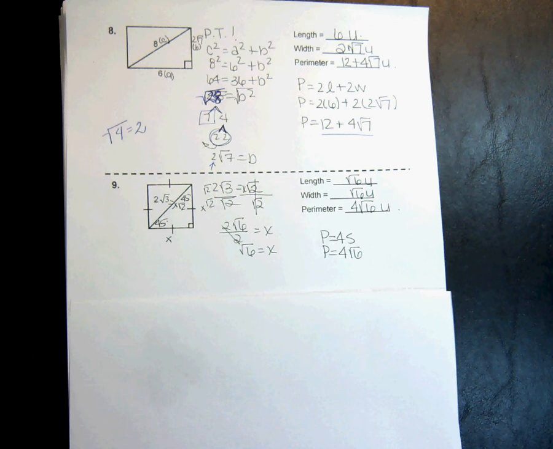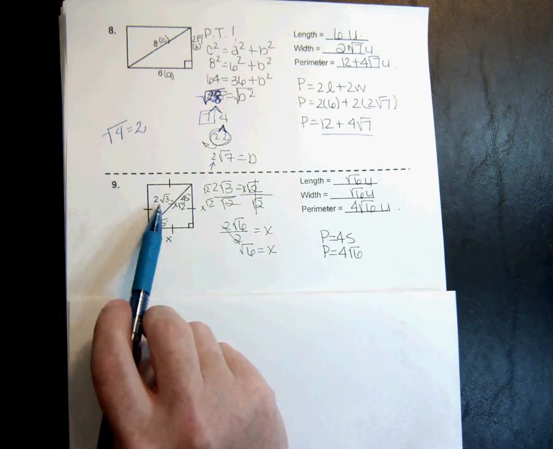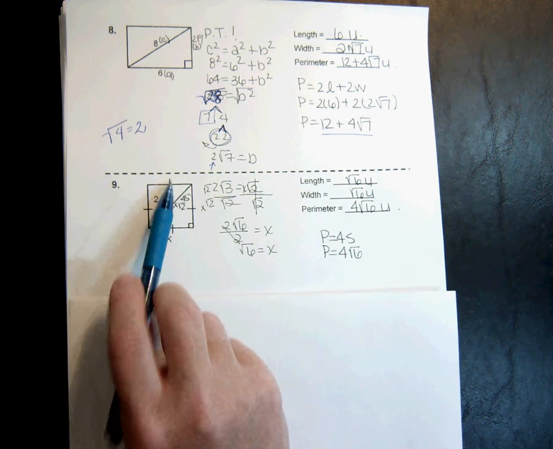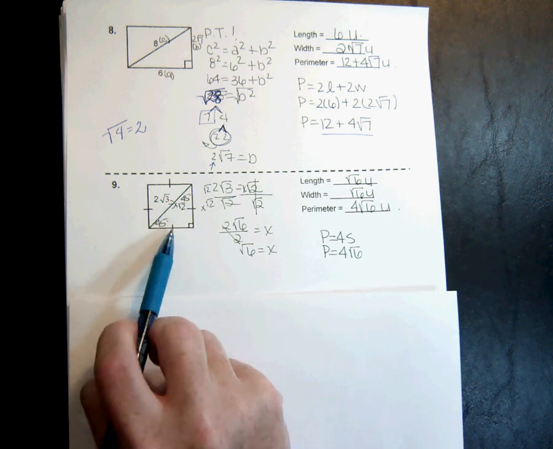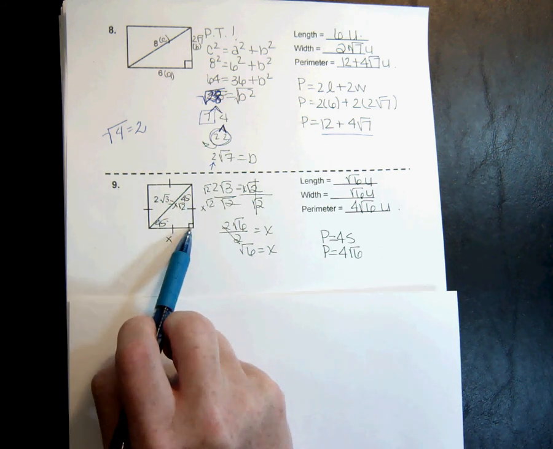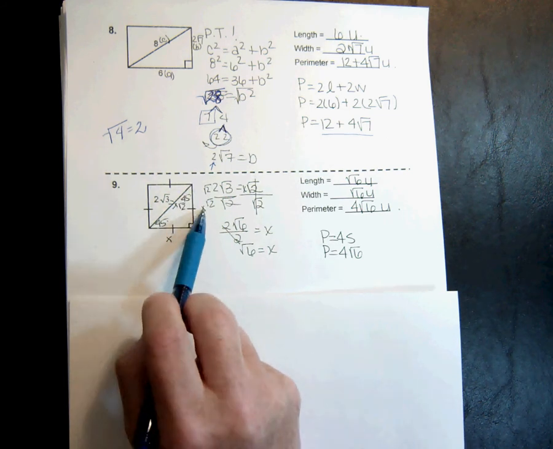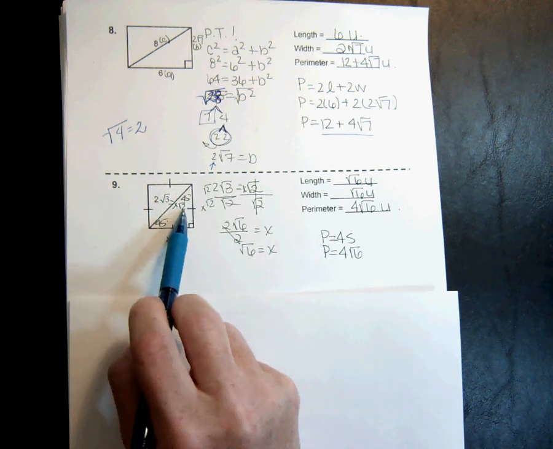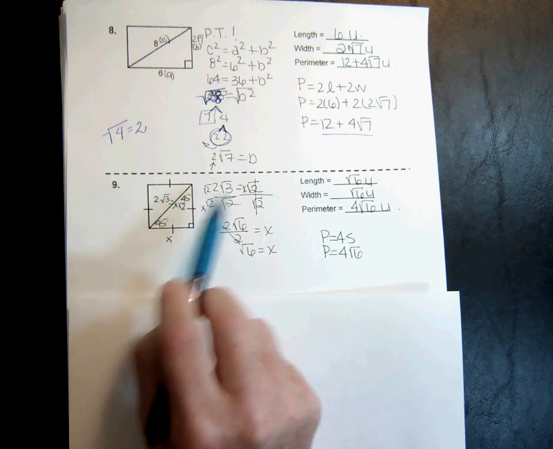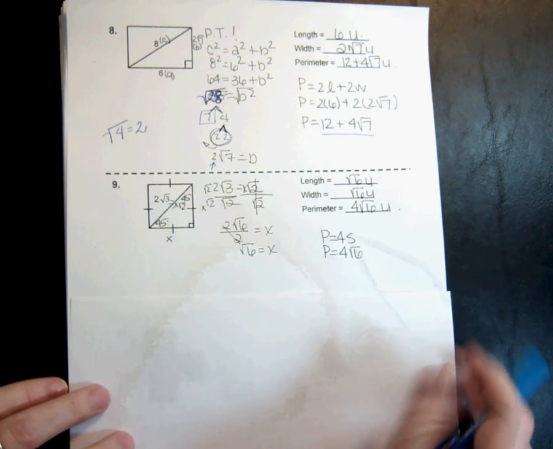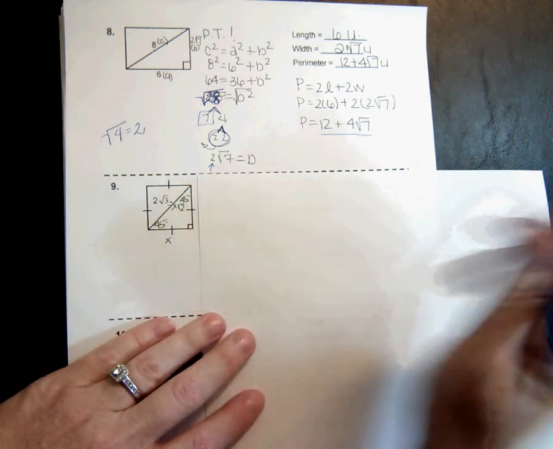If they gave you a length of 2 square roots of 3, we know this is a square, so we're looking at a 45, 45, 90. This length value is an x, this length is an x, and this is equal to x square root of 2. So this is a little bit messy. Let's walk through that again. I'm going to do it with you.